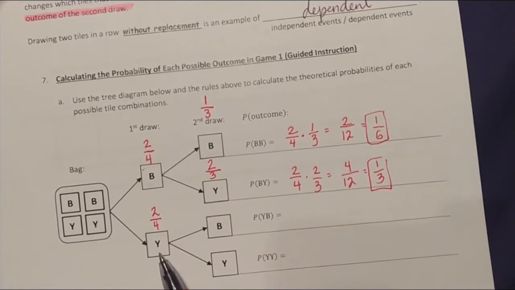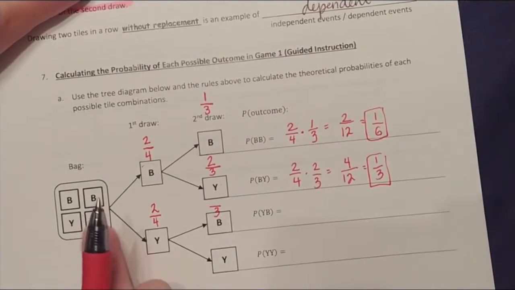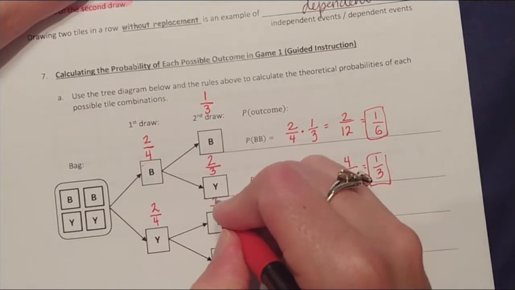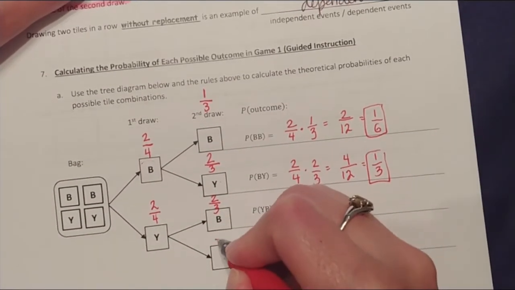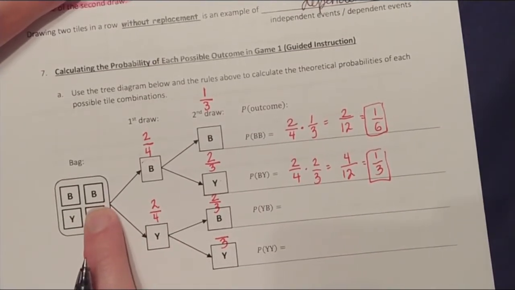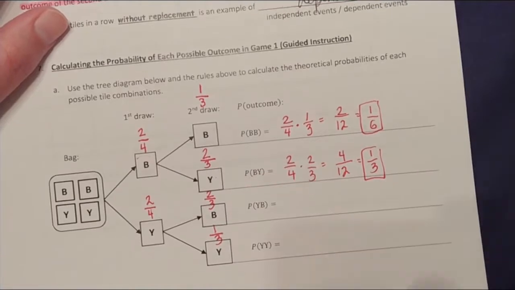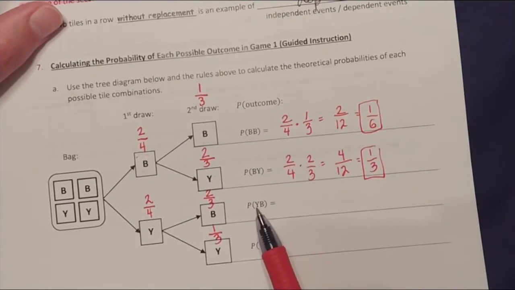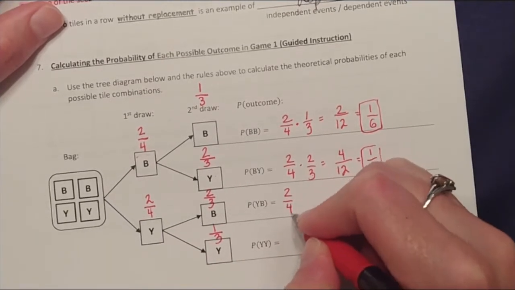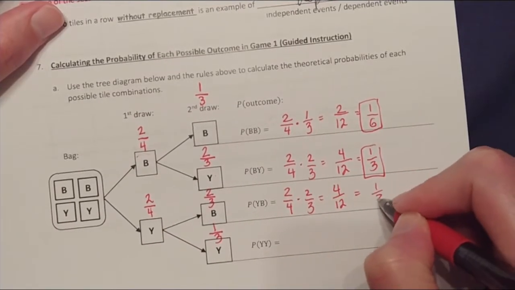All right, now what if we pick the yellow one first? Now let's see here. Here we would still only have 3 left, right? Because now a yellow is gone. But how many blues are left over for us to select? We have 2 out of the 3 to select. Now what about the yellow? Well, we're still going to have 3. Now we selected 1 yellow in the first selection. So now how many yellows do we have to select out of the 3 that are left? Only 1. So the probability of selecting a yellow first and then a blue is going to be this and this. So 2/4 times 2/3. So again, we get 4/12, which is 1/3.